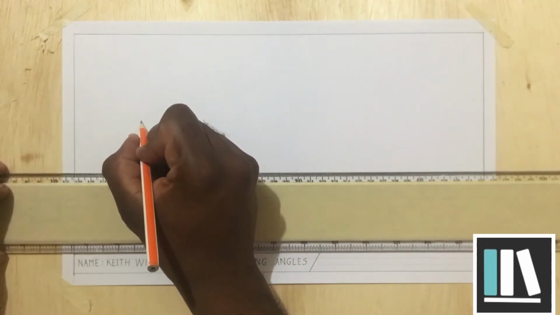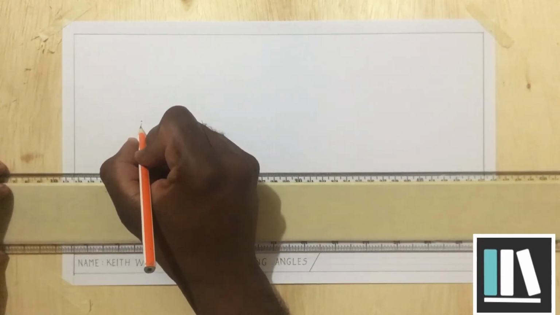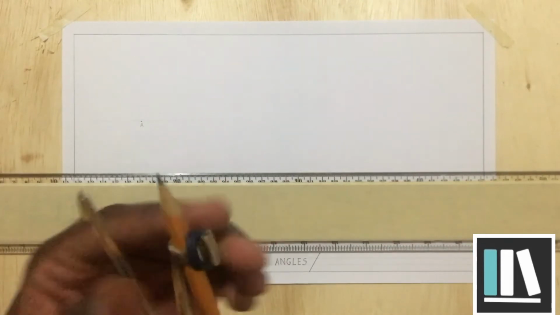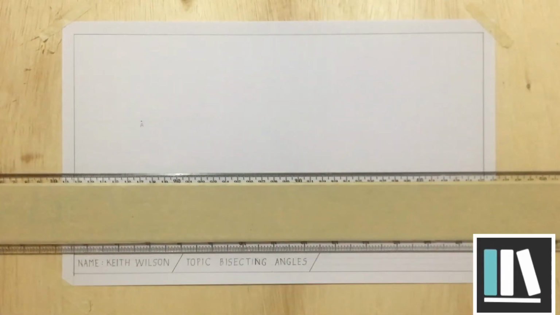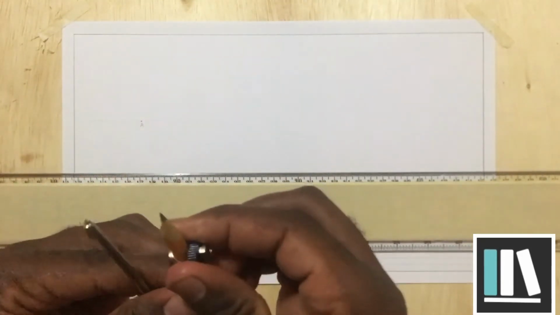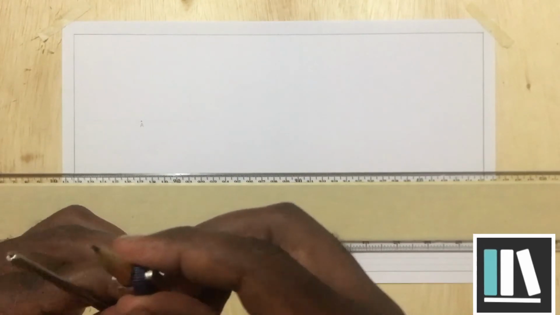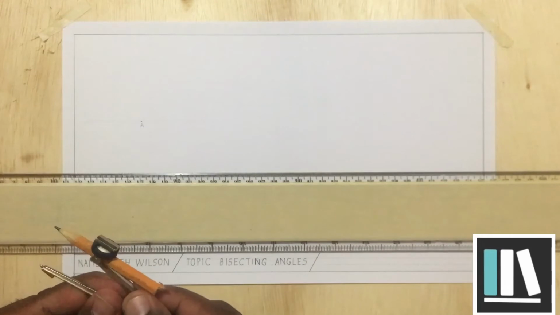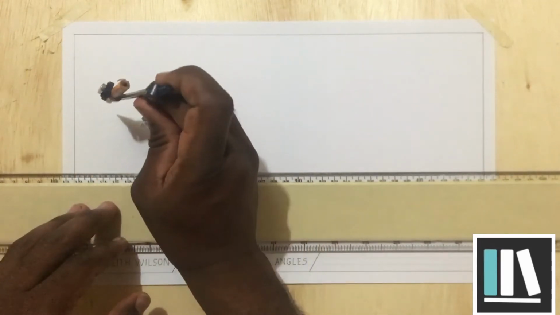I'm going to place my point and call my point A. This is the point on which the angle will be constructed. I'm going to then take my compass, open it to a convenient radius, then I'm going to swing an arc.